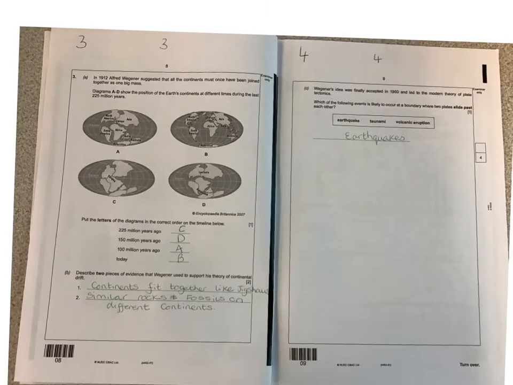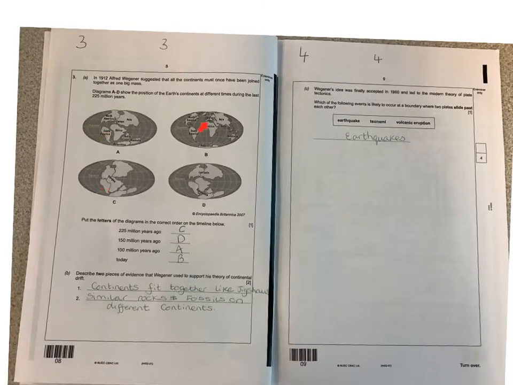Next question then was a diagram of different points of the Earth's movement, and it asked you to put them in order. So nearly everyone got this right again. So C is the starting place Pangaea, then we move on to D, which is where they start to kind of split into two continents, then A, where they're a little bit split, and then B is the final, what we end up with now.